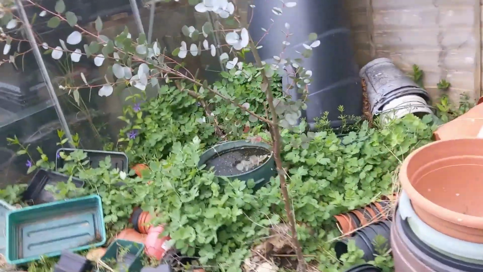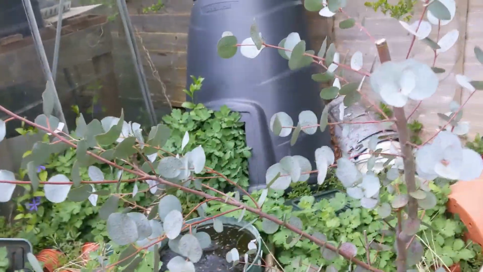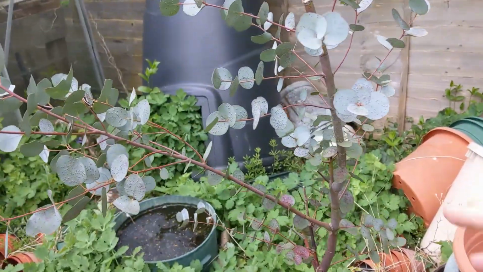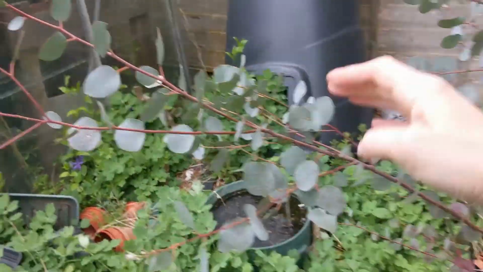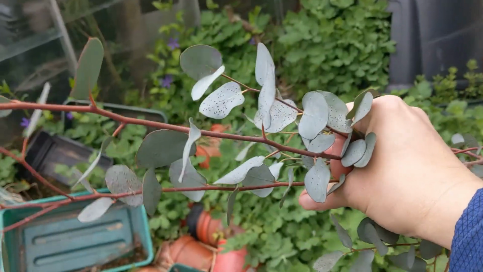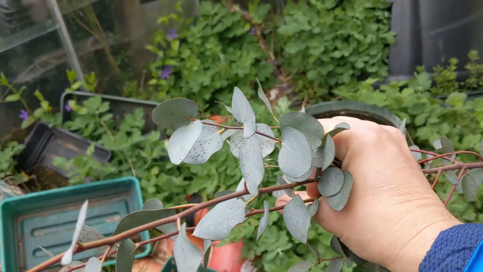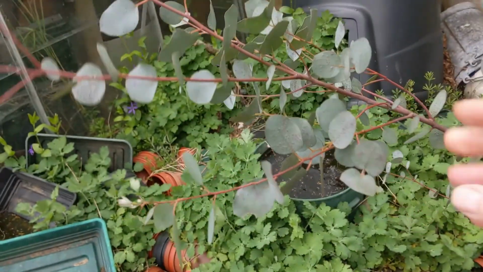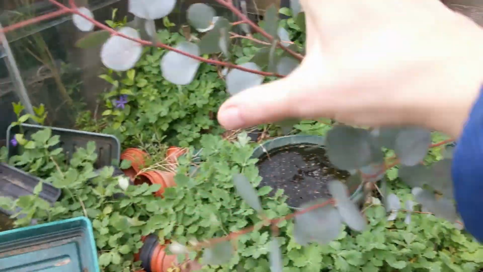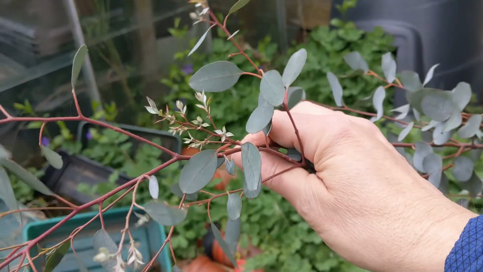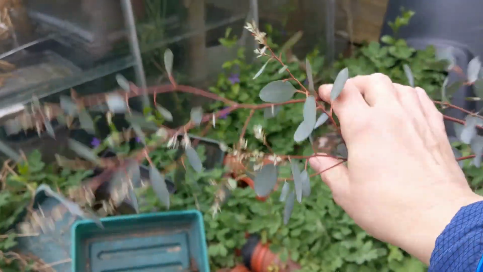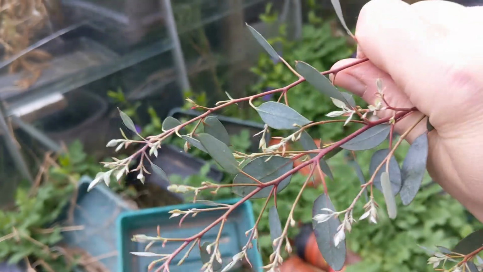And over here, this is Nicolei, which is a really common one. It's very widely available in garden centres to buy. It's got the classic grey leaves, and the leaves are a little bit smaller. It's quite a metallic-y grey, I would say, but it's got some nice colour in the stems as well.